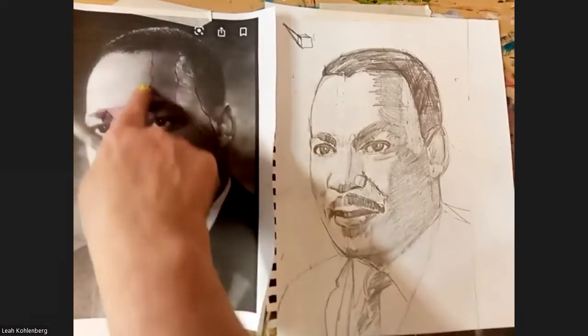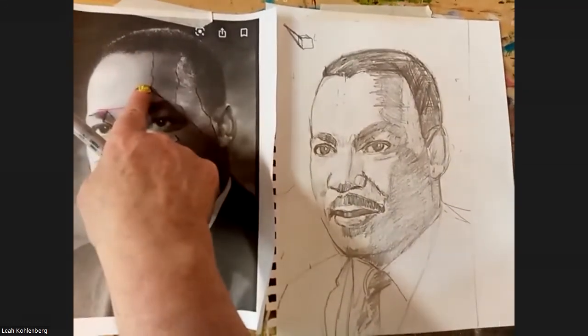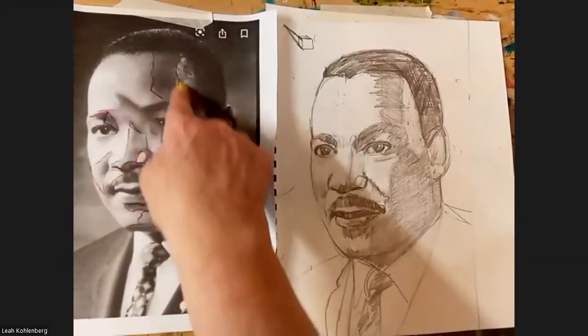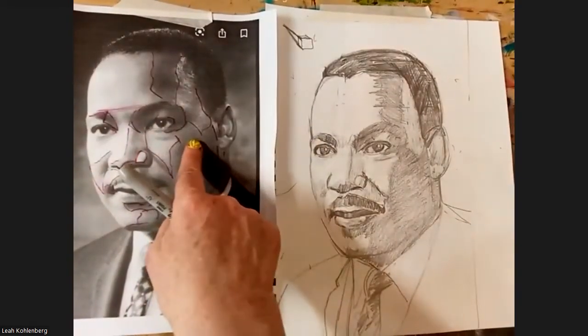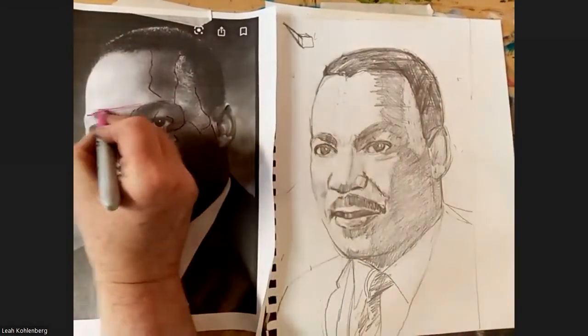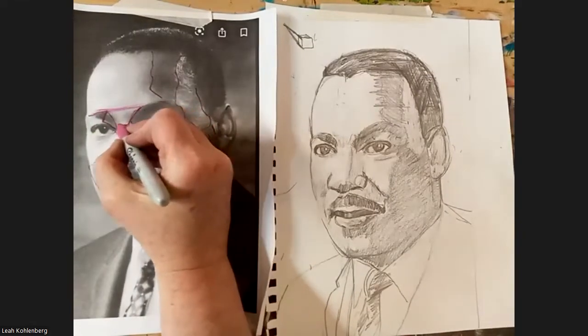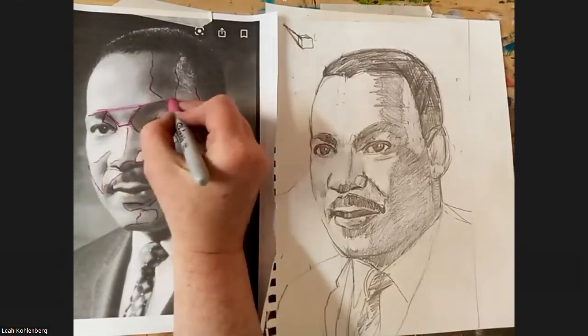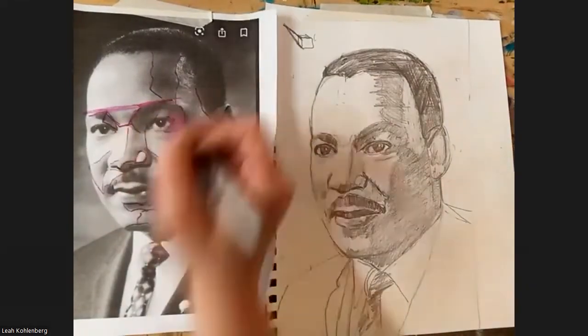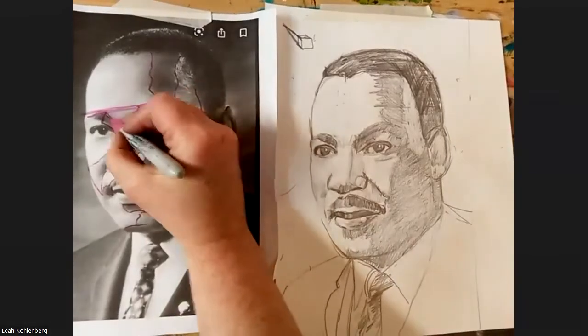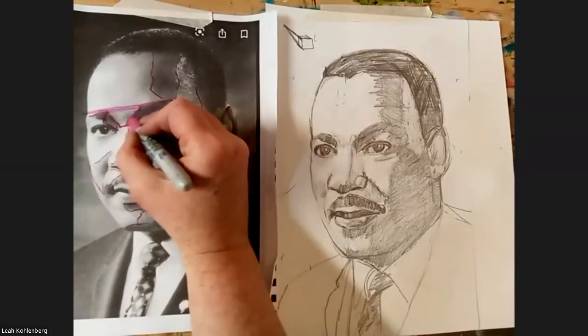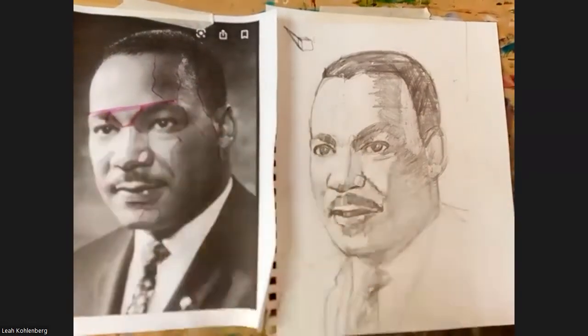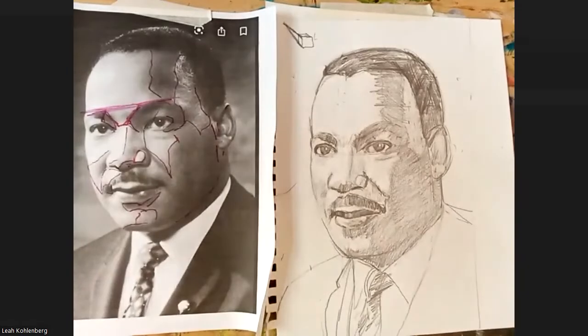So erase everything here on this side. Really take your eraser to this light area. And then look at this shape. Right? That light, that dark. Look at those shapes to try and help you get that right. And here, I'll do it too. Mine's a little bit off as well.